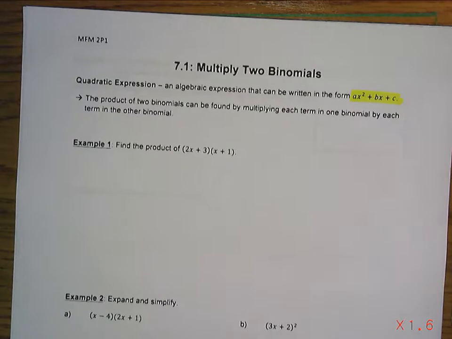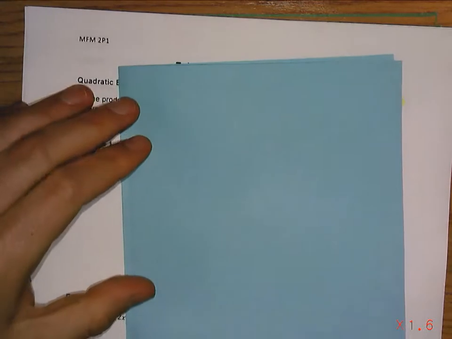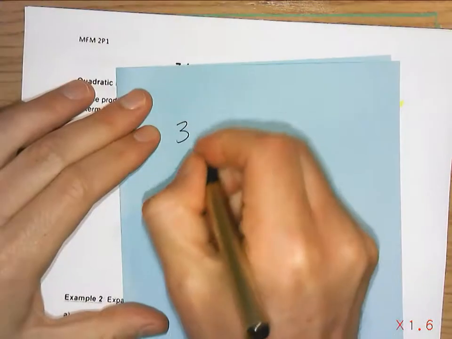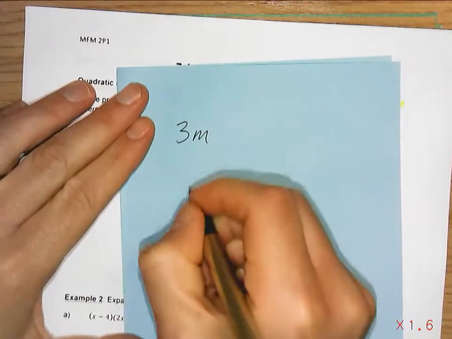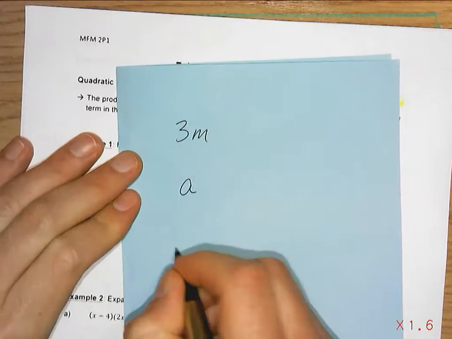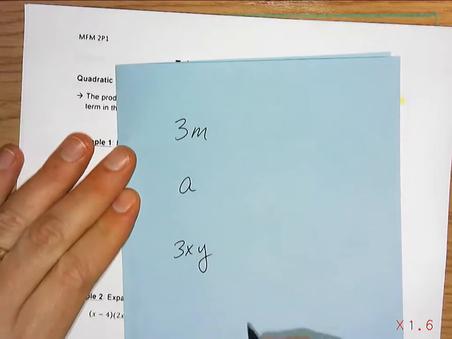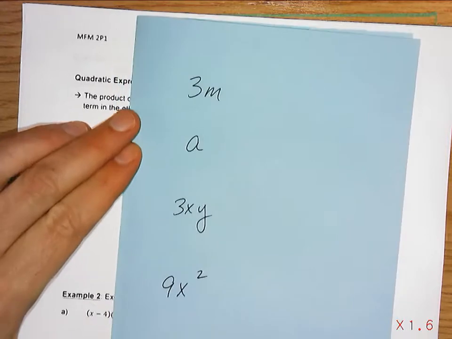We're going to be talking about multiplying two binomials today, and last week we talked about what a polynomial was. We had monomials, binomials, and trinomials. A monomial could look like this. This could be a monomial. This too is a monomial. And this is a monomial. So all of these are monomials.